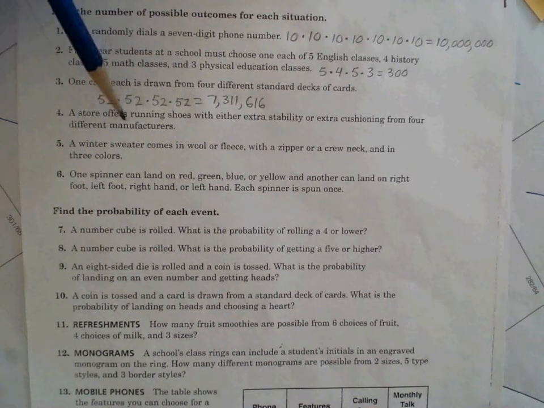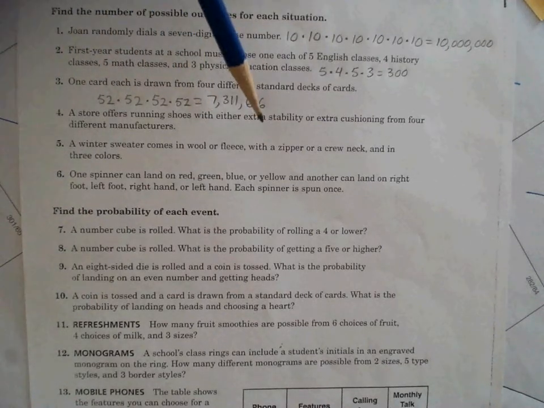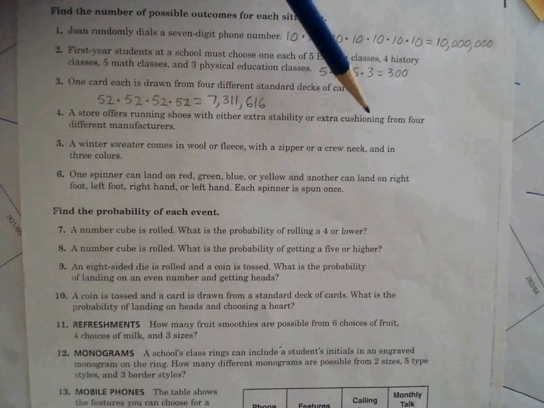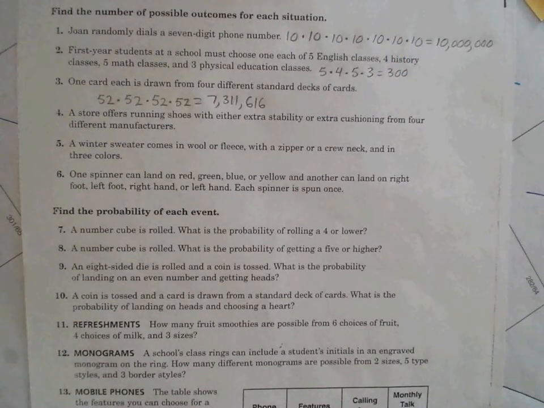All right, number 4. So you've got these running shoes you're trying to buy. The special features could be extra stability or extra cushioning. And then 4 different manufacturers. You've got your Nike, your Reebok, your Adidas, Puma. I don't know what other shoe brands are out there that y'all wear in terms of tennis shoes, but those are the ones I guess I'm familiar with.